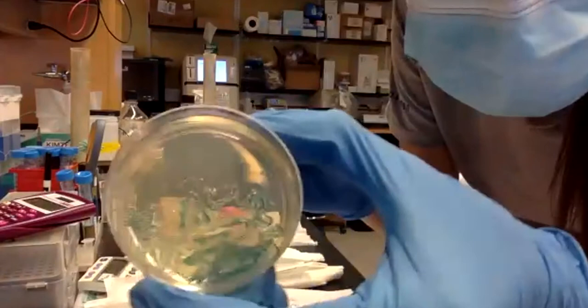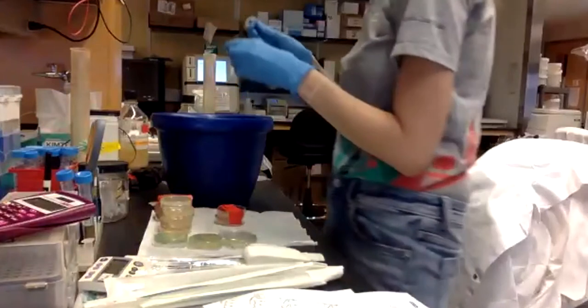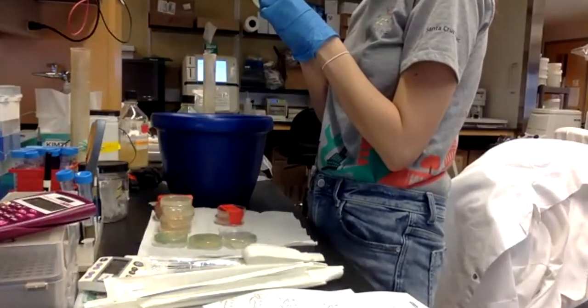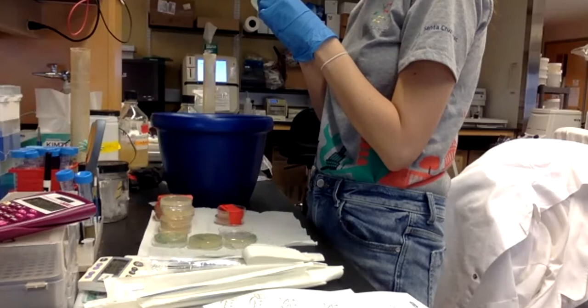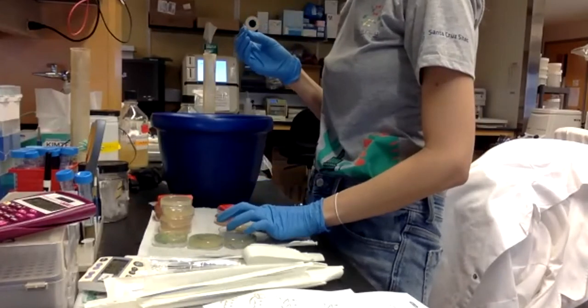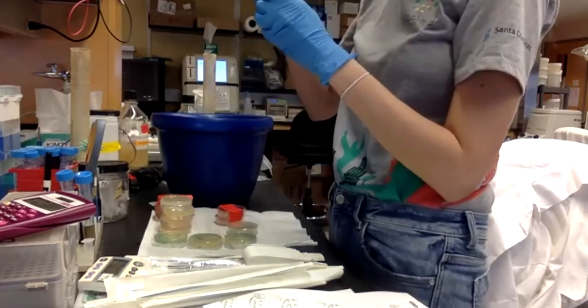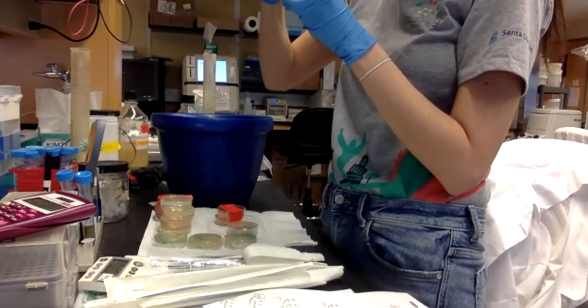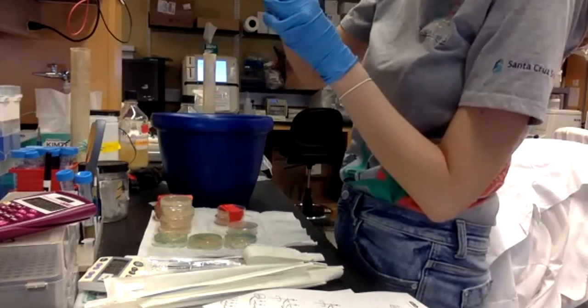Here the bacteria. I'm going to pick 5 colonies from this and put it in the tube A. Okay, for 1 minute.